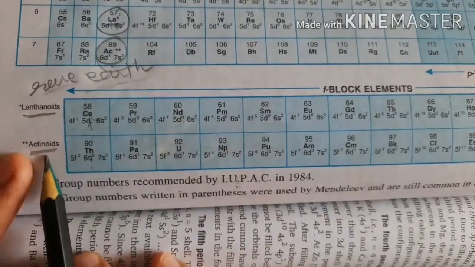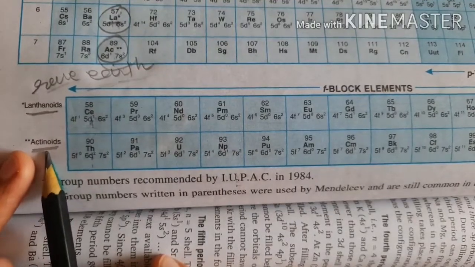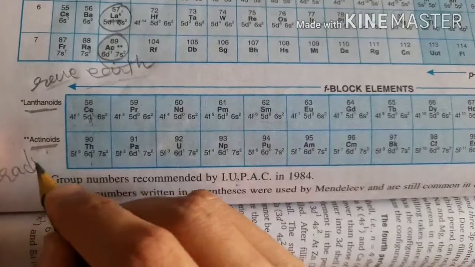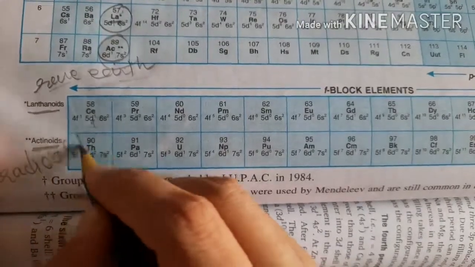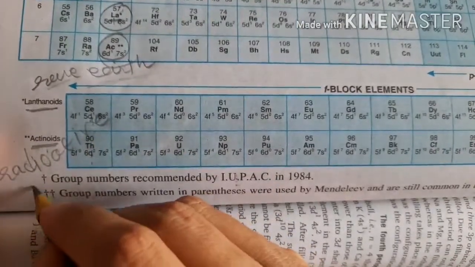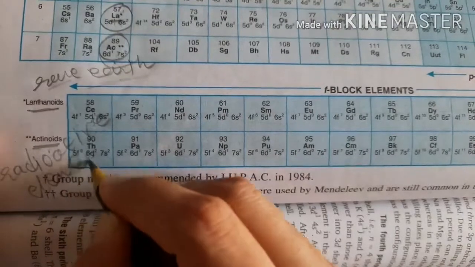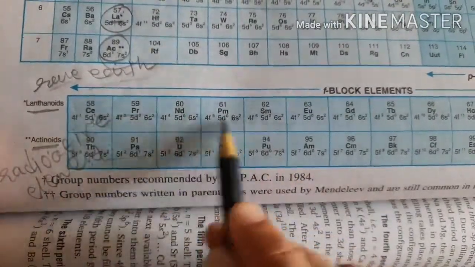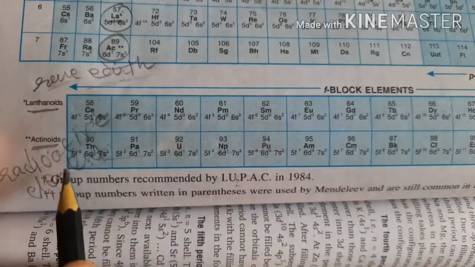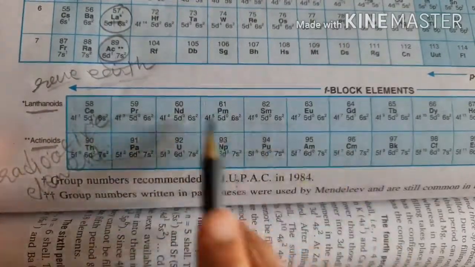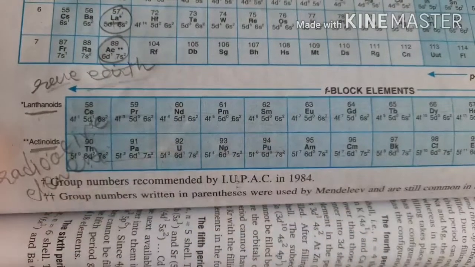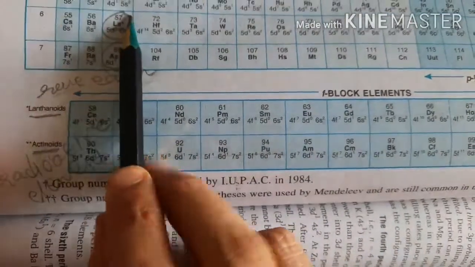The actinides are radioactive elements. These are the radioactive elements, and the lanthanides are the rare earths. So some students may have a question in their mind: why are they not present in the main body of the periodic table?